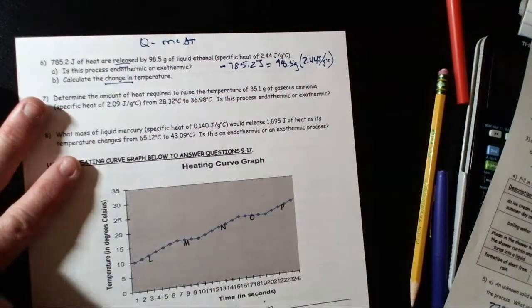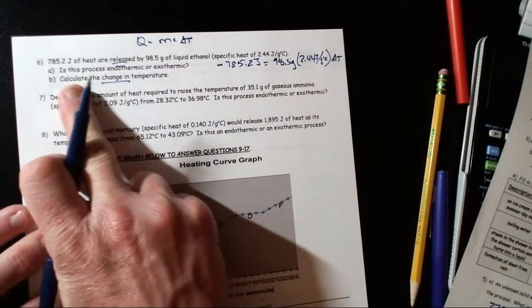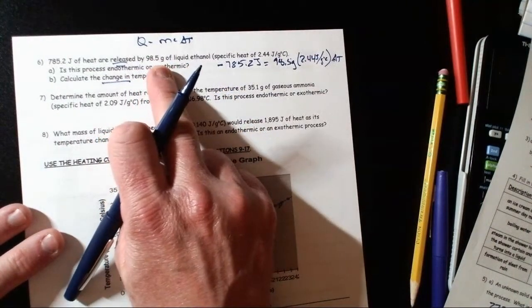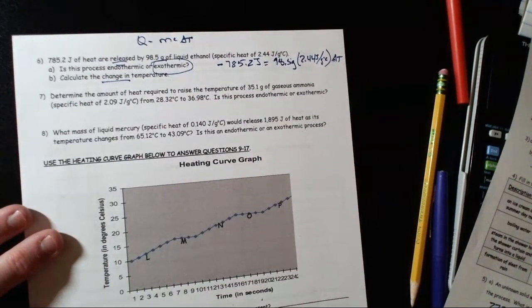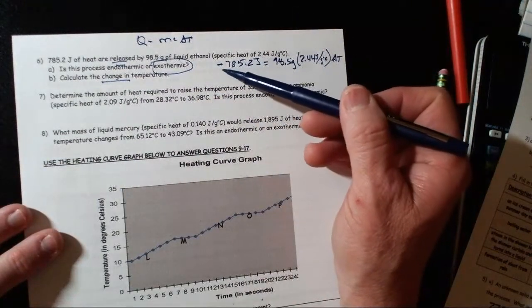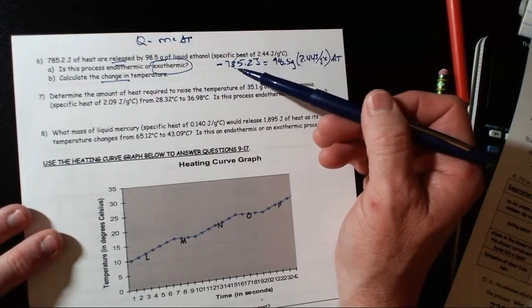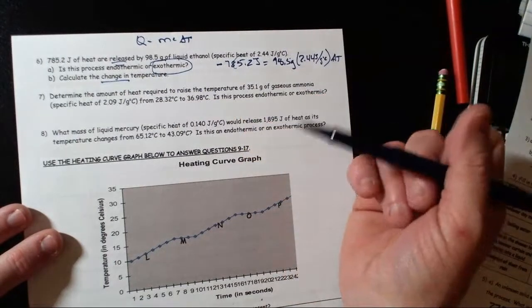Calculate the change in temperature, yes. So ultimately I'm going to calculate my change in temperature. Is this process endothermic or exothermic? Well, we have released heat, so it is an exothermic reaction. This makes sense because my heat over here is negative. If this heat energy is negative, that means it's released, which means it's exothermic.